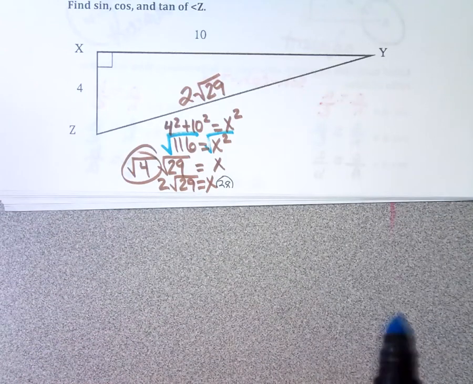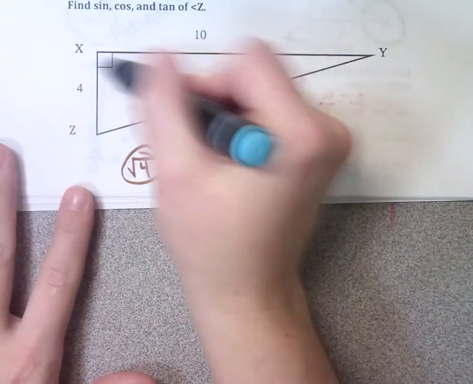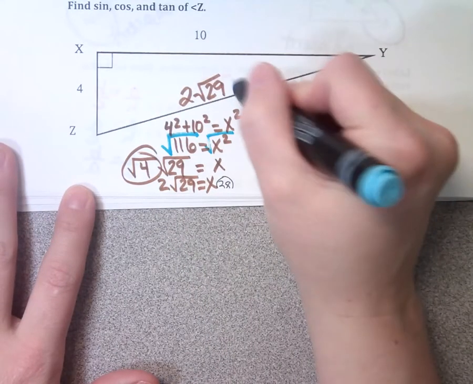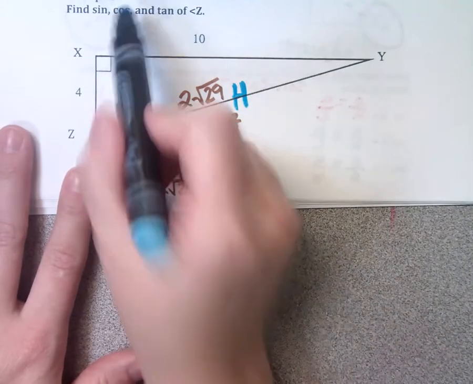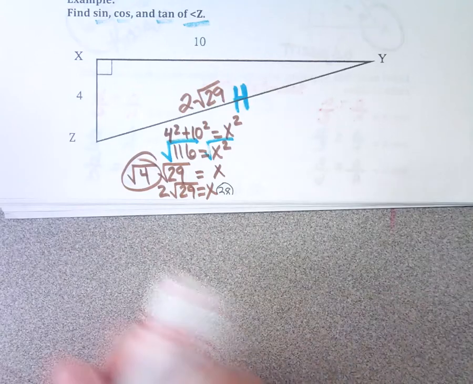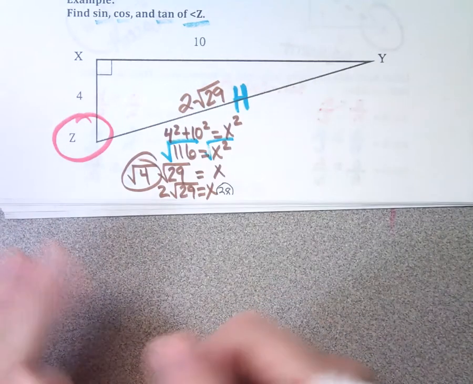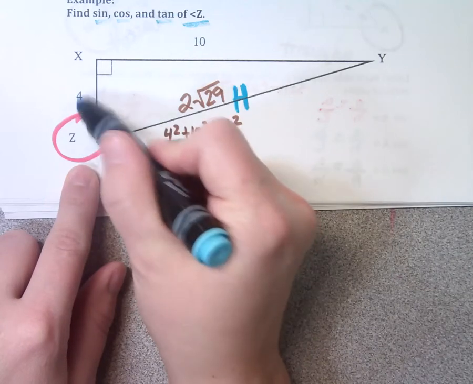Okay, so now I want to start labeling. Do I have the hypotenuse? Which one is it? 2 square root of 29. That's our hypotenuse. Okay, now let's look at what they're asking about. They're talking about sine, cosine, and tangent of angle Z. So angle Z is the angle I want to go to. So now, what would you label the 4?